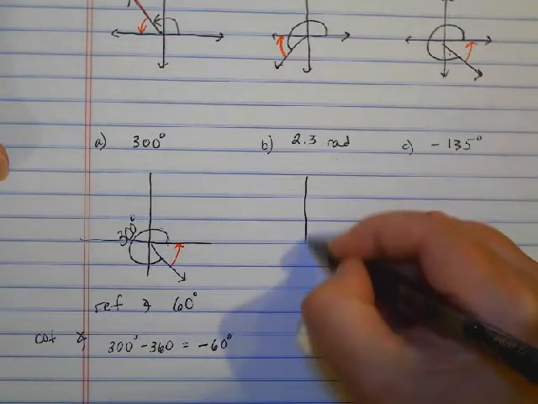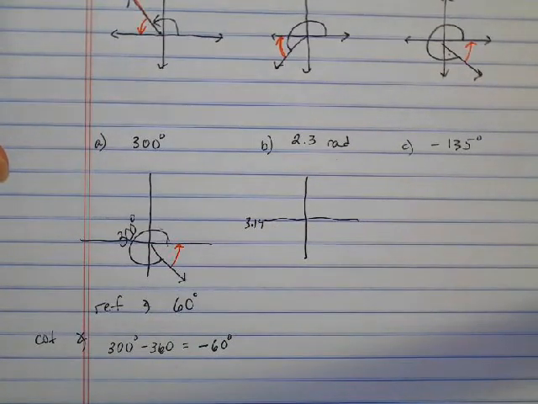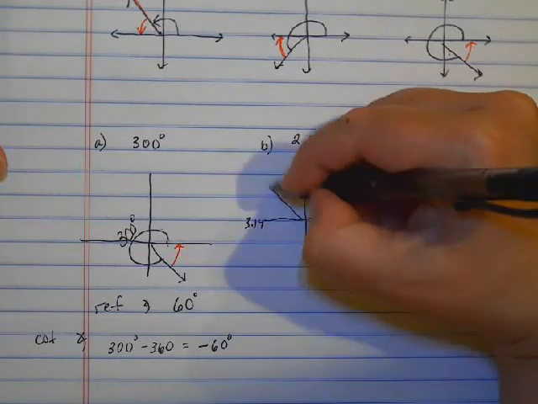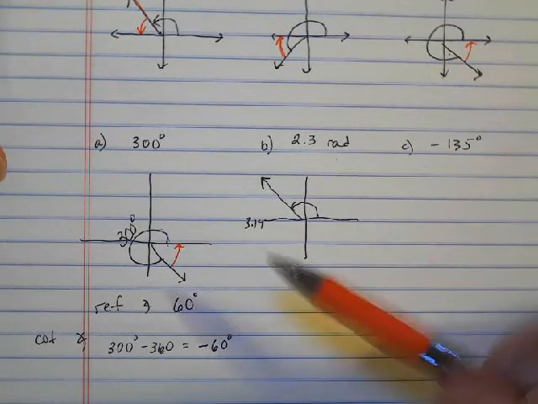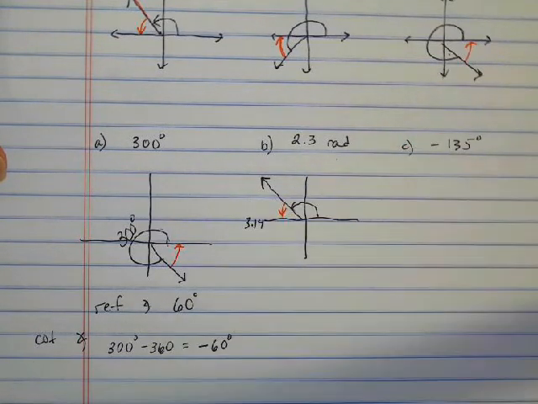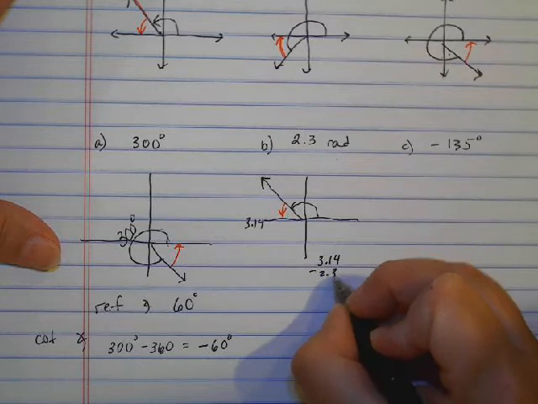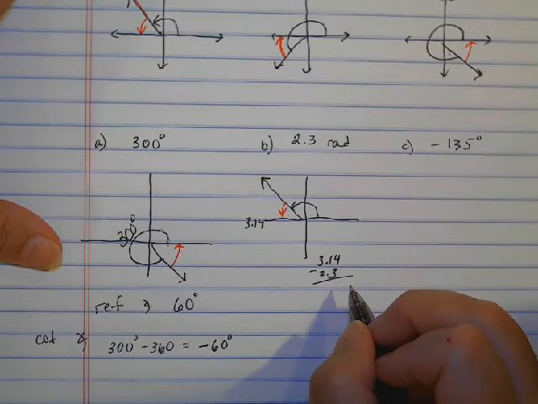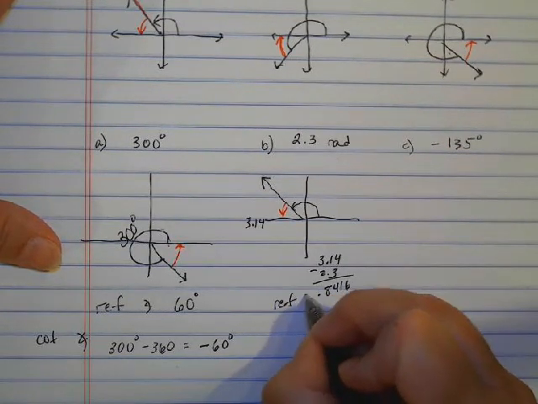Let's think about the next one, 2.3 radians. Well, 3.14 radians is here, so 2.3 radians is going to be somewhere in this area right here. So the reference angle would be this area. How far would you have to go from 2.3 radians to get to 3.14 radians? I'm just going to do 3.14 subtract 2.3, and we get approximately 0.8416. So that would be the reference angle.